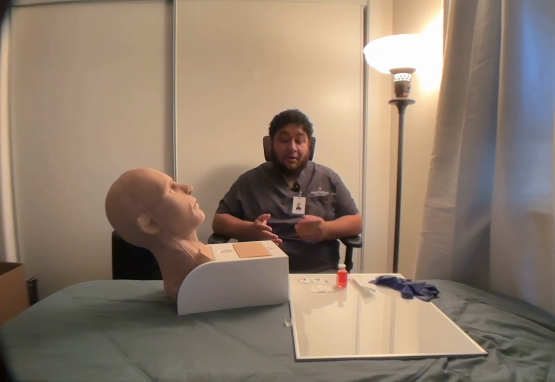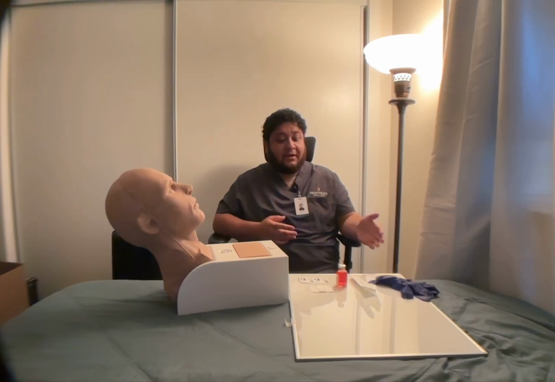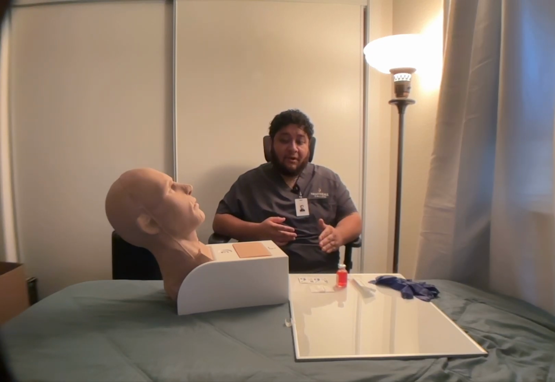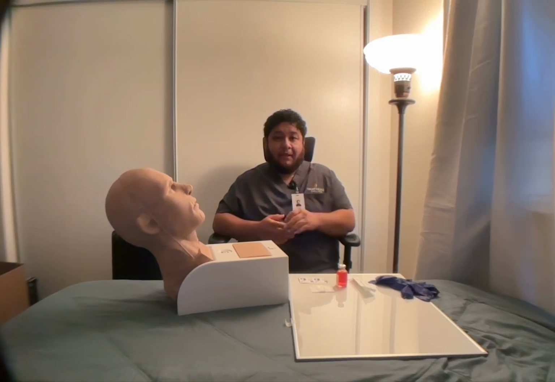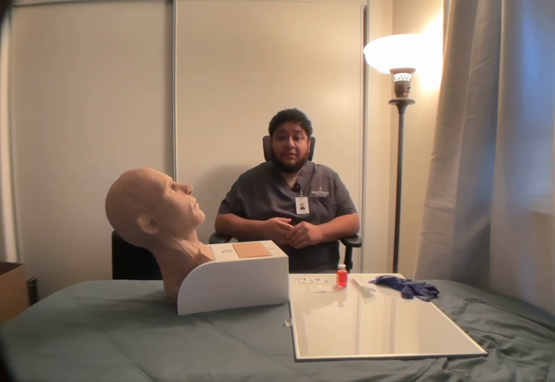So, the supplies. This is my badge, and the supplies that I have with me are a set of clean gloves, syringe, medication vial, alcohol swabs, and gauze, and a sharps container to dispose of my syringe after use.